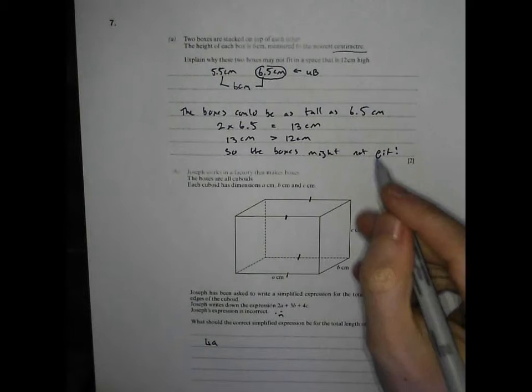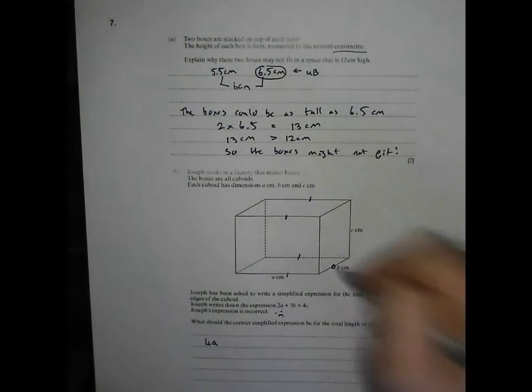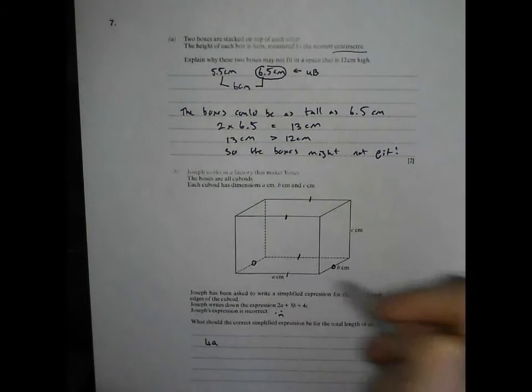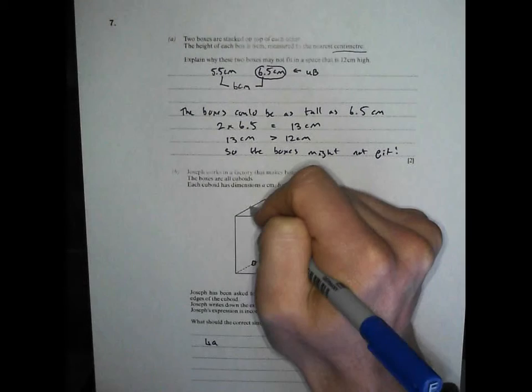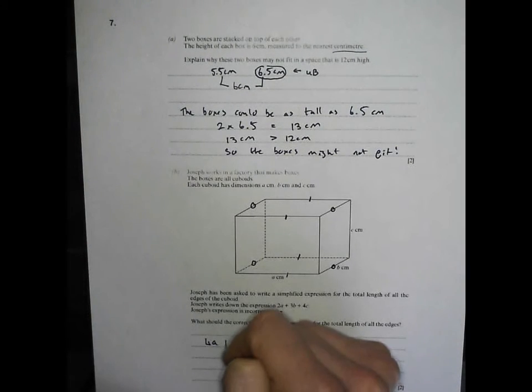What about our B's? Now this time I'm going to come up with a new system for this. I'm going to put circles. That's a B. That's a B. That's a B. That's a B. So I think we've got 4 B's as well.